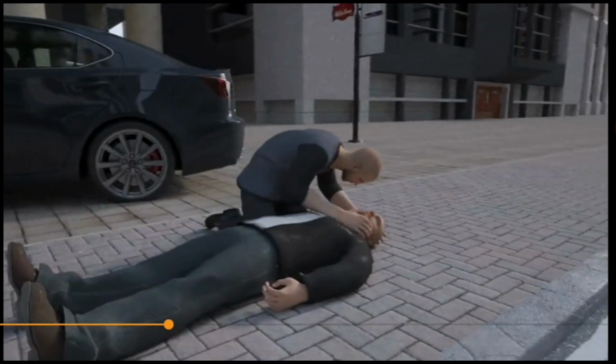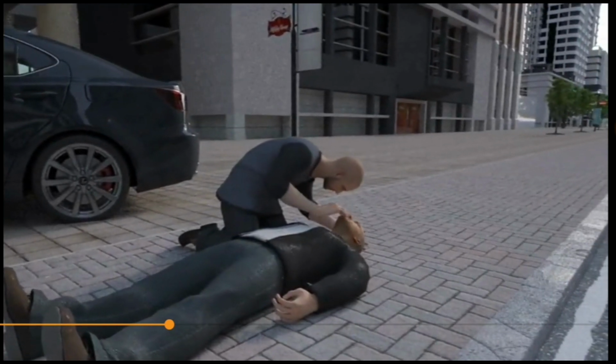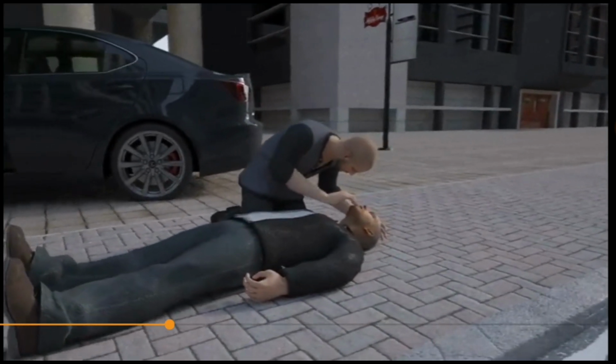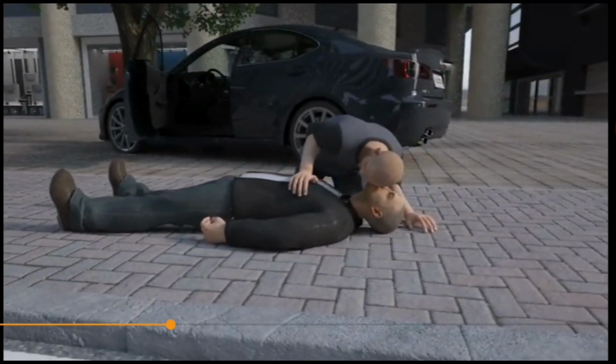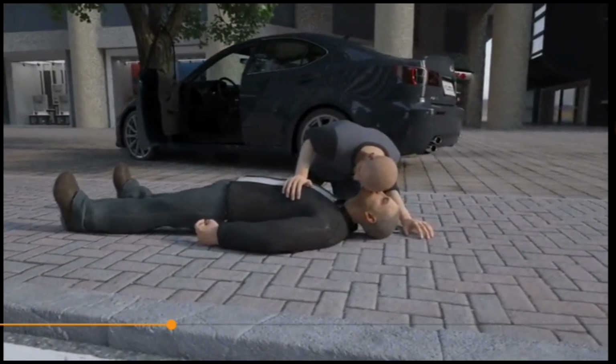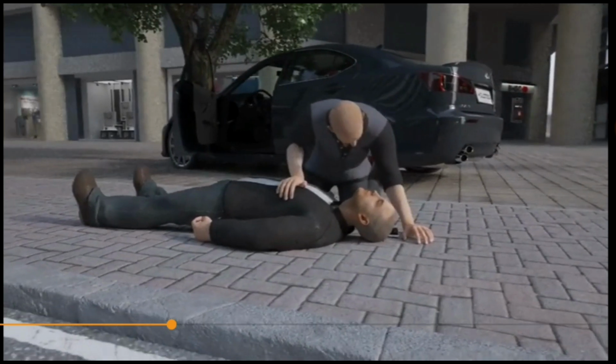5. Opening the airway with the head tilt, chin lift maneuver. 6. Check if breathing has stopped for a period not exceeding 10 seconds: looking, listening, and feeling.